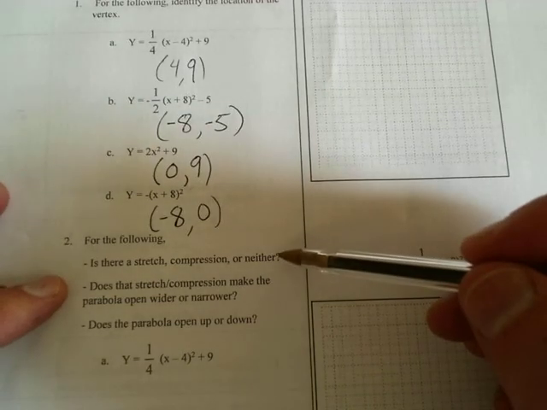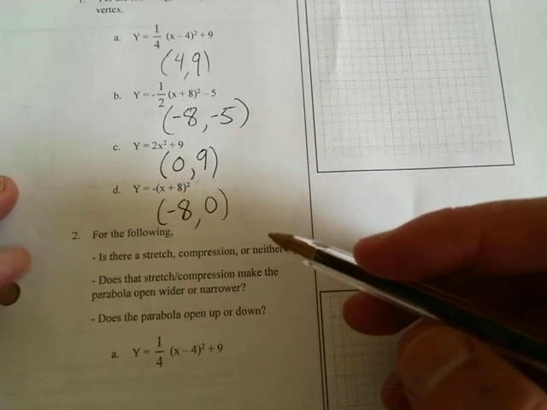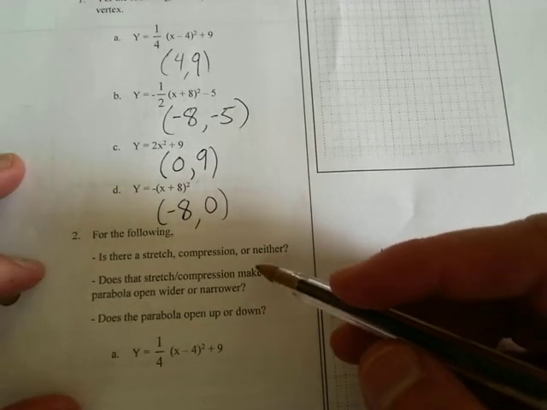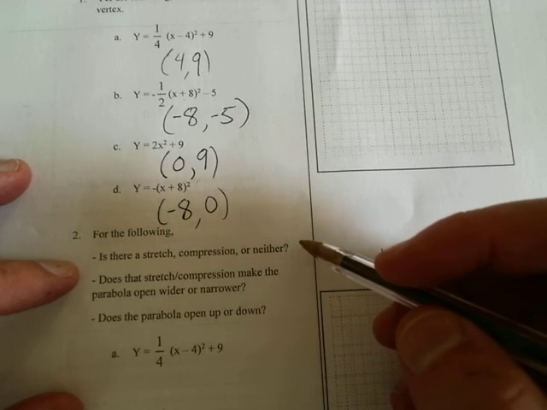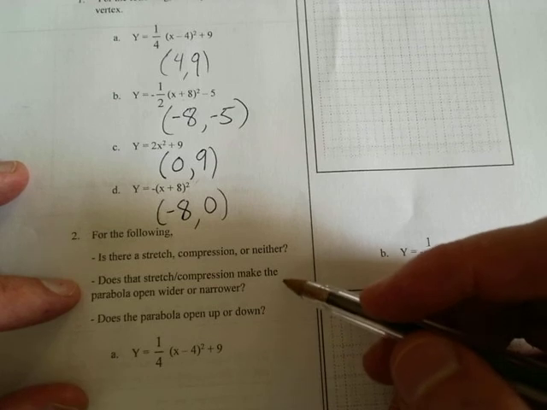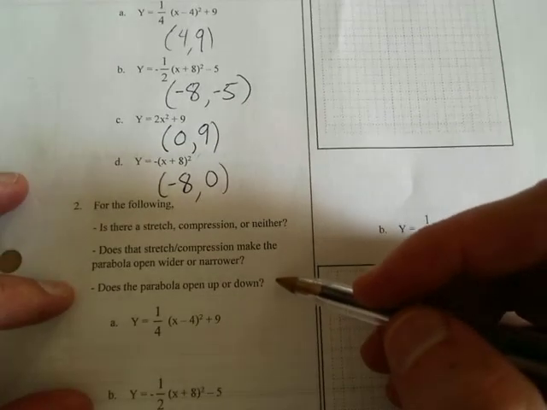Moving on to number 2. Number 2 says, is there a stretch, compression, or neither? This involves A. We need to identify A, and we'll talk about what a stretch or compression does to the parabola graphically. Does that stretch or compression make the parabola open wider or narrower? Does the parabola open up or down?